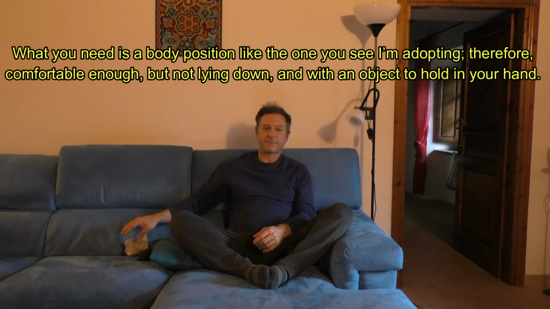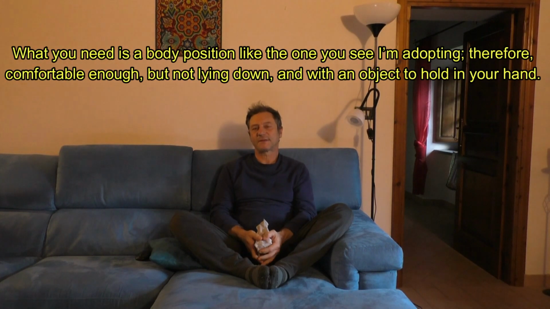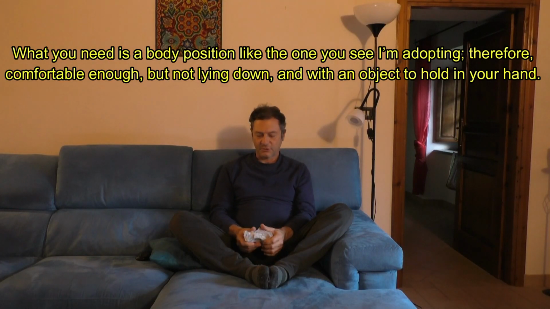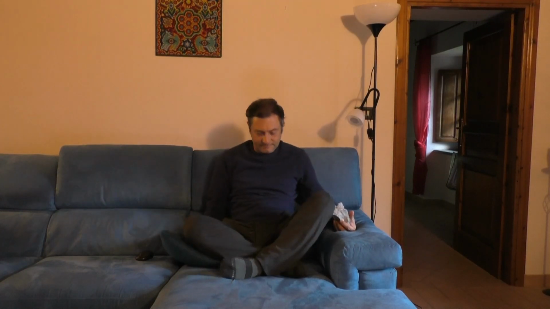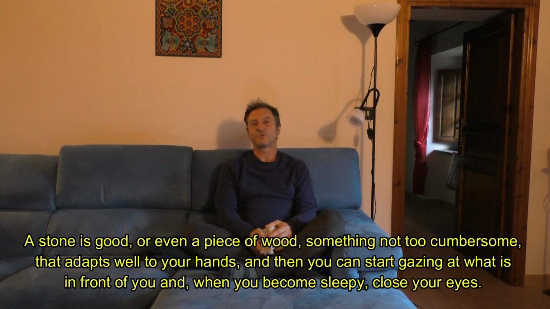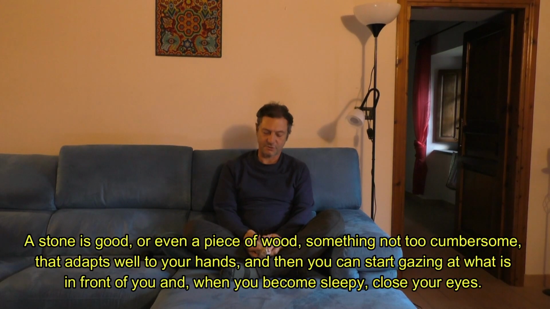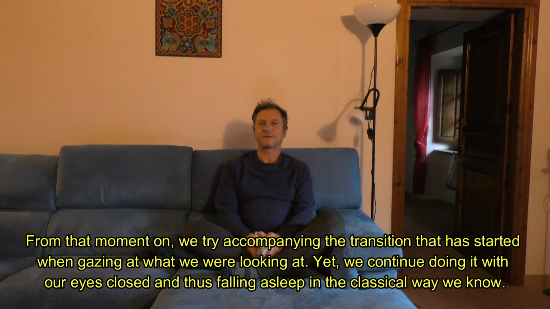What you need is a body position like the one you see I'm adopting. Therefore, comfortable enough, but not lying down, and with an object to hold in your hand. A stone is good, or even a piece of wood, something not too cumbersome, that adapts well to your hands, and then you can start gazing at what is in front of you, and when you become sleepy, close your eyes. From that moment on, we try accompanying the transition that has started when gazing at what we were looking at. Yet, we continue doing it with our eyes closed and thus falling asleep in the classical way we know.